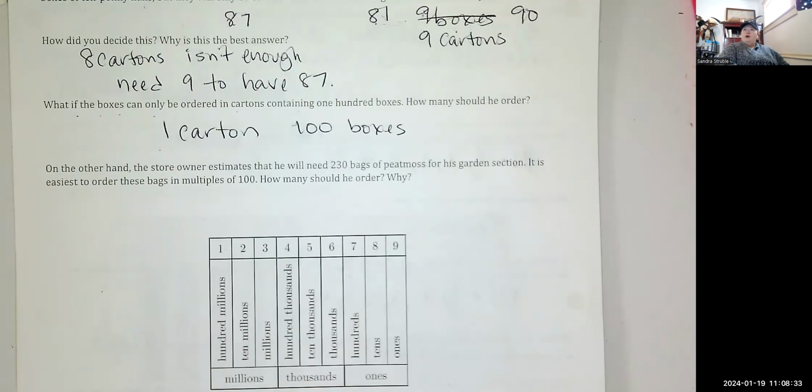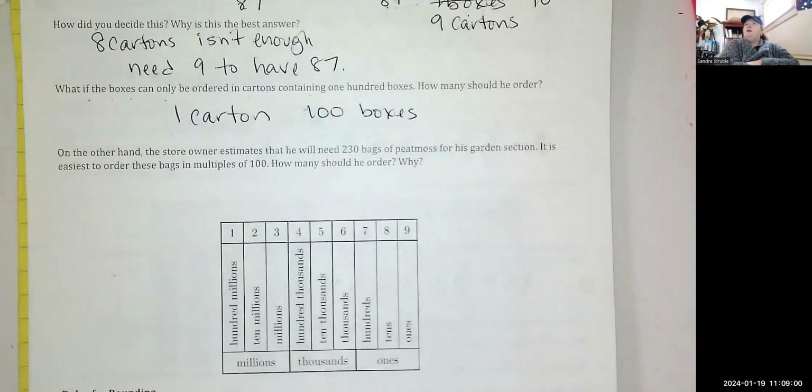Do you buy 200 and potentially run out and have to get more on an individual basis, or lose those 30 bags of opportunity of selling? Or do you buy 300 because they're in multiples of 100? So it's either 200 or 300. And if you buy 300 bags of peat moss, you have right around 70 bags left over.